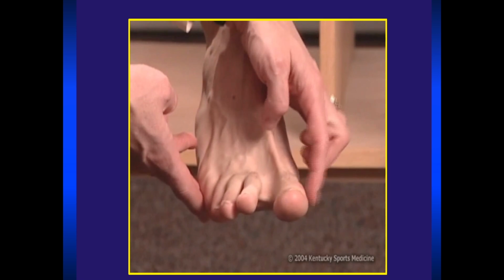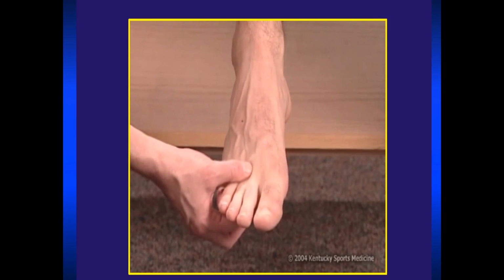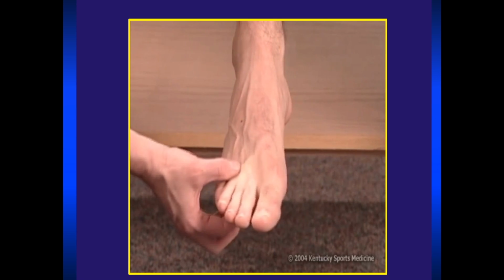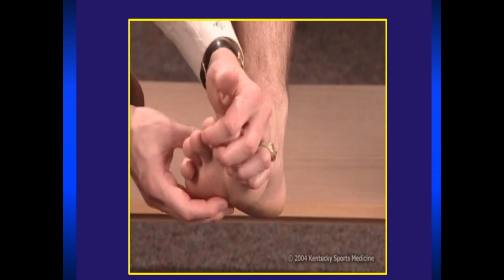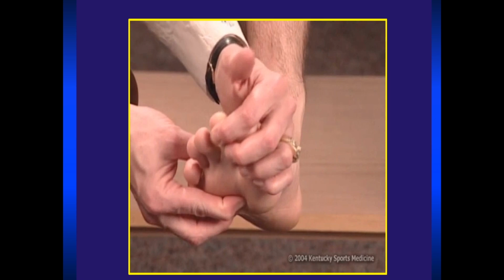We put a lot of feet in very compressive shoes, shock absorption shoes, and that's one of the reasons that we have stress fractures, because we can't really feel the earth, so to speak. There is more and more now talked about with minimalist shoes.